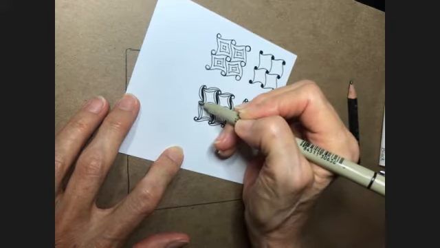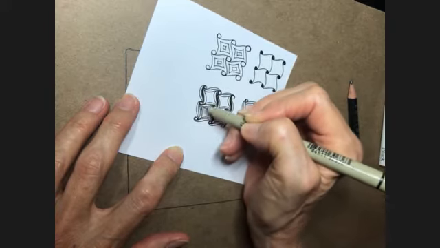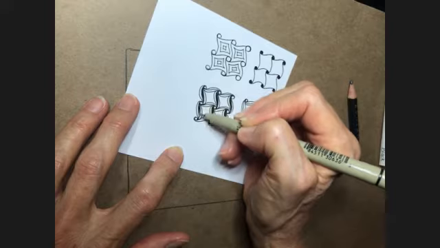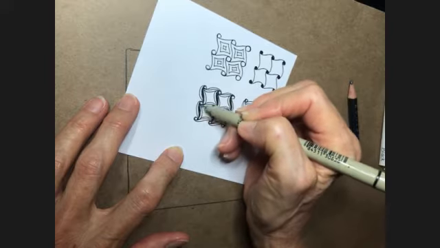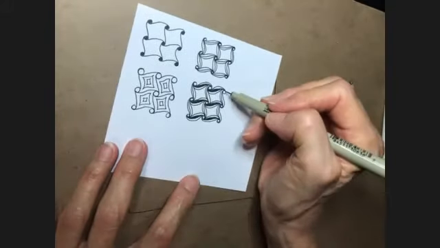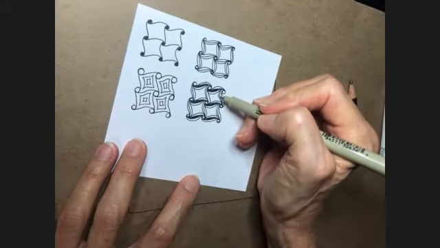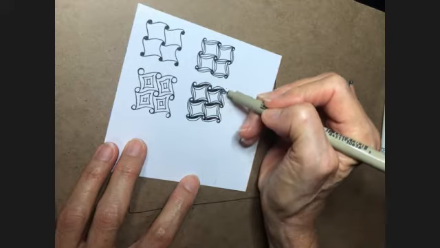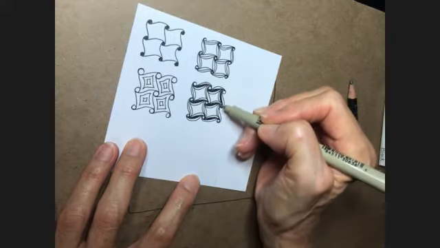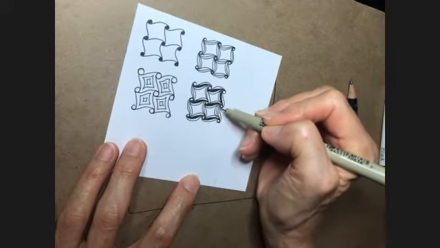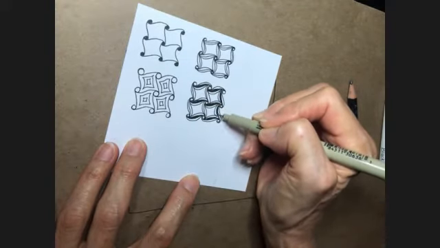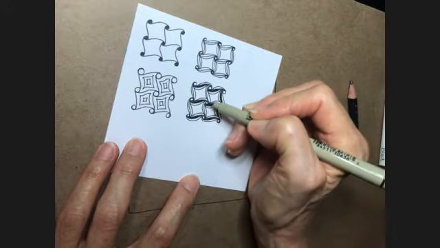You can do cadent in any size. If you do it big, you can put other patterns inside of it. Okay, so now I'm going to turn and add fourth line. And then fill in between the two center ones here.